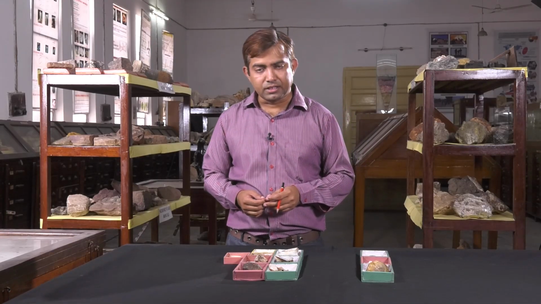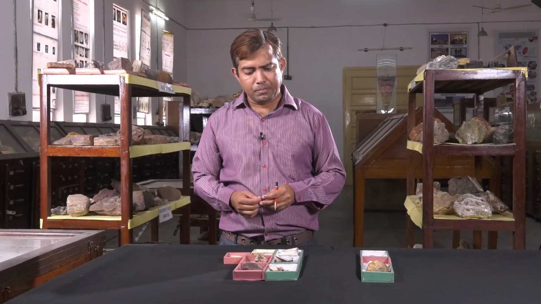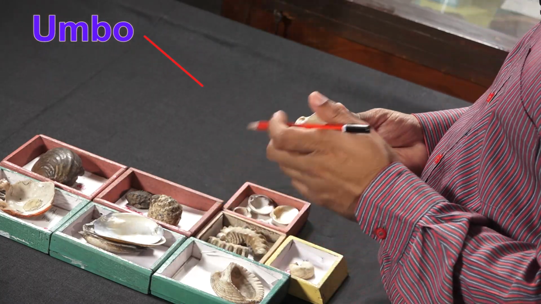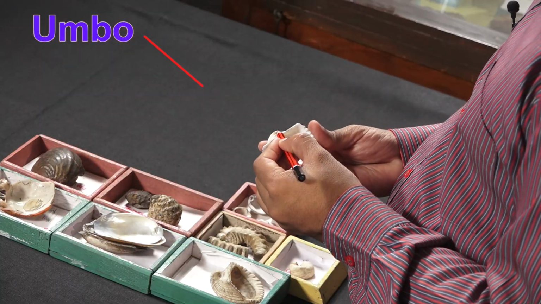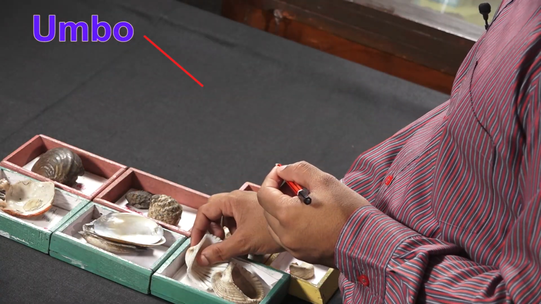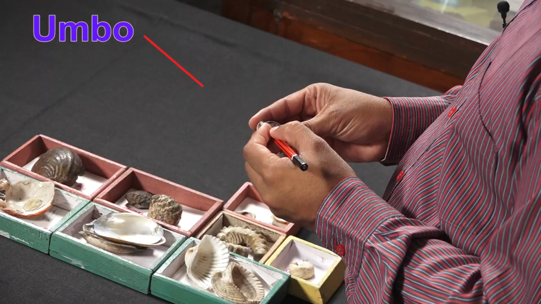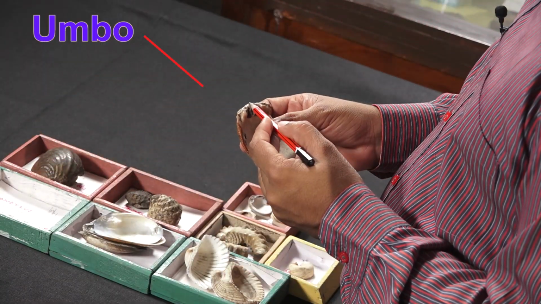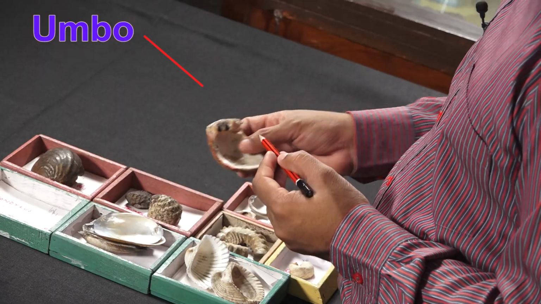The second part which is to be seen is the umbo. Umbo is the topmost portion of the shell. Like here, if you see, this is the umbo for Arca, this is the umbo for Venus, this happens to be the umbo for Spondylus.